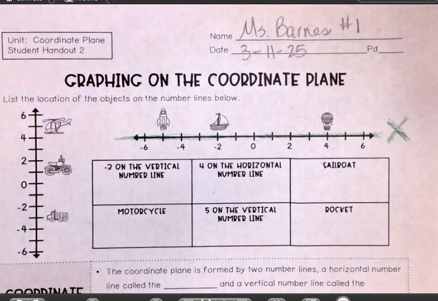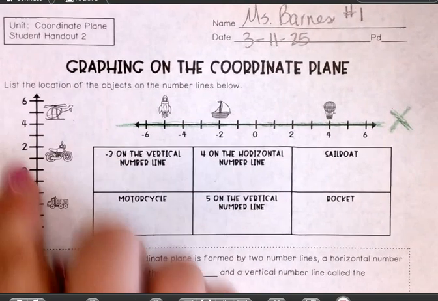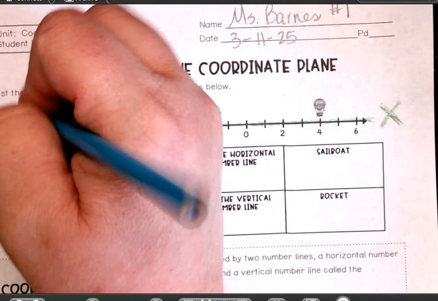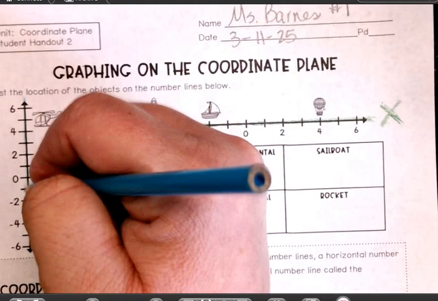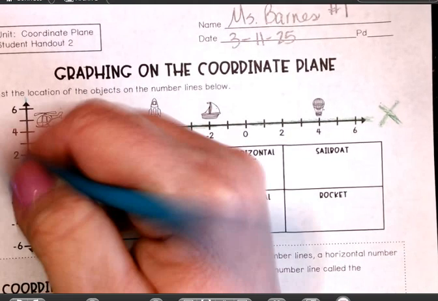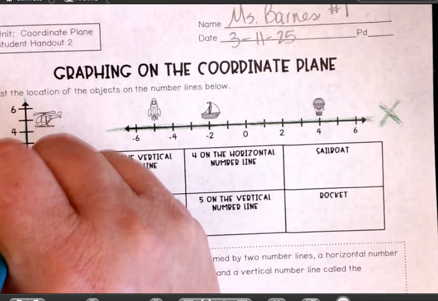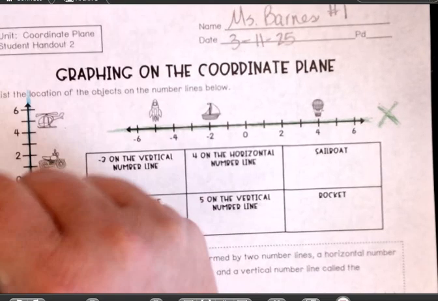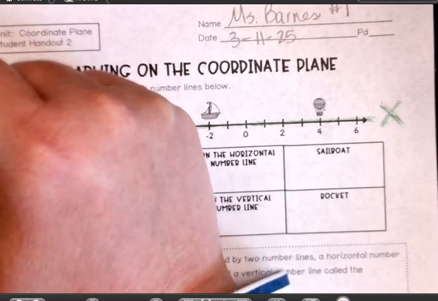So let's look now for the Y axis. We're going to do Y to the sky. And I understand it's going to go down too, but I guess we can say to the sky or to the sea. How about that? Because we're going to go up or down.